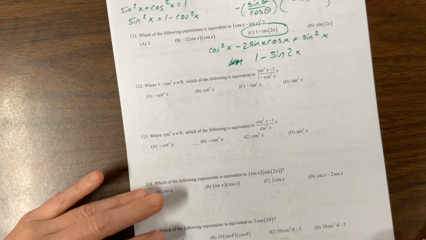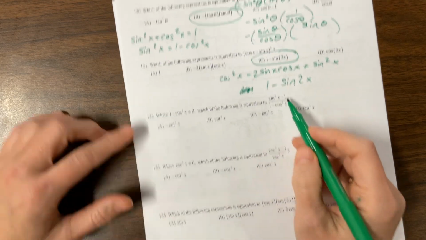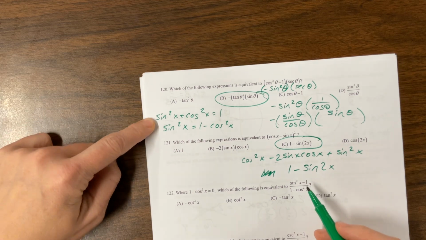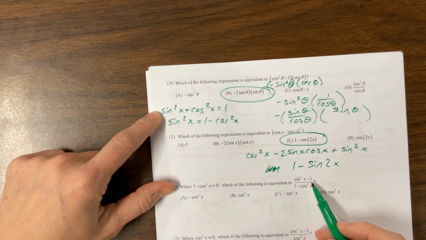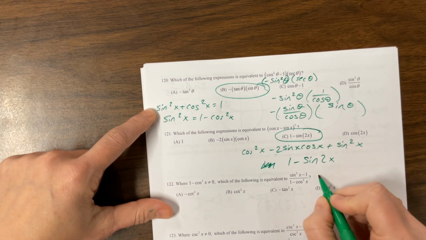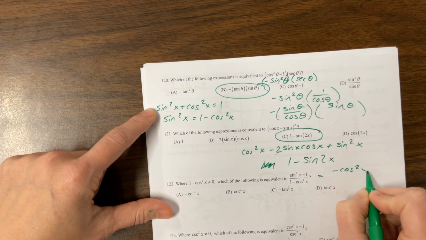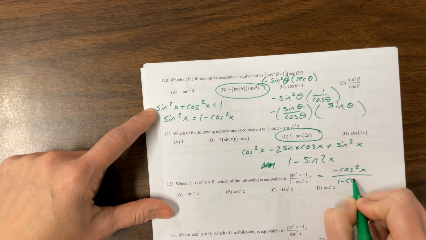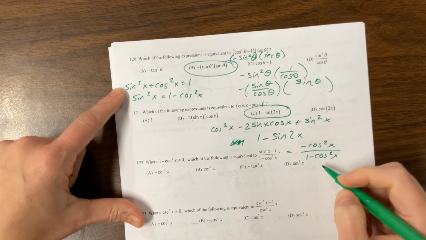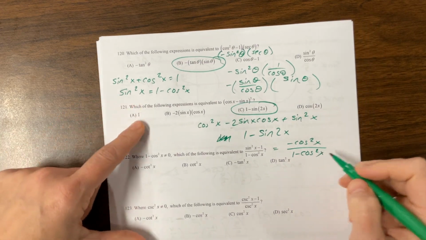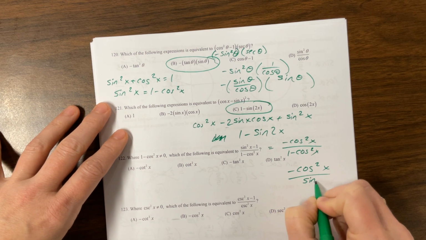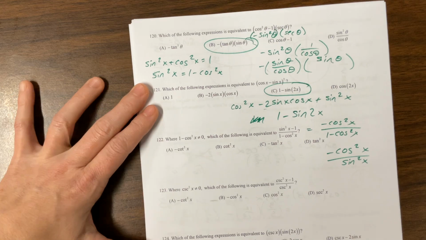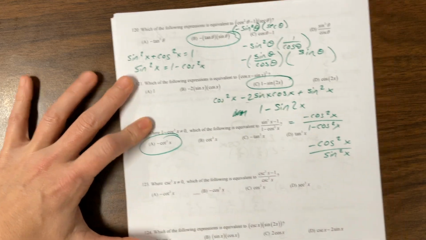Okay. Which of the following is equivalent to this? Okay, so back here with our Pythagorean identity, the Big Daddy, we like to nickname it, 1 minus sine squared is equal to cosine squared, so sine squared minus 1 would be equal to a negative cosine squared over 1 minus cosine squared, which on the bottom is equal to sine squared. So I have negative cosine squared over sine squared, which would be cosine over sine, which is cotangent. So I see a negative cotangent. I'm happy with that.